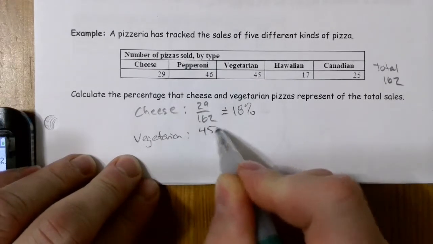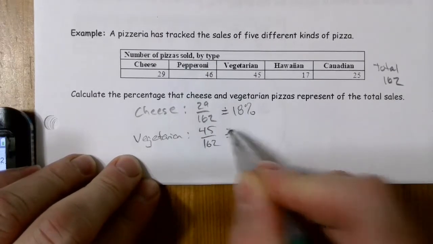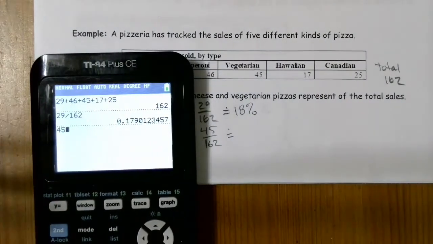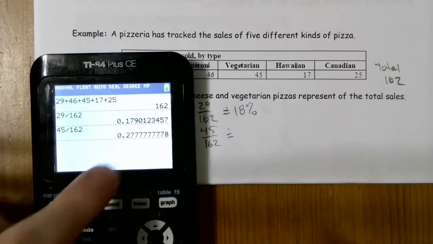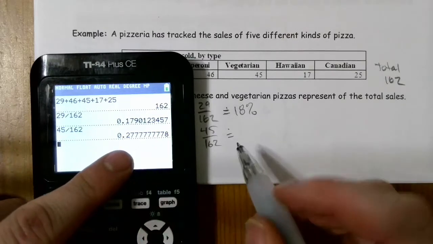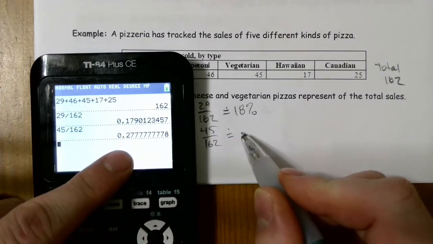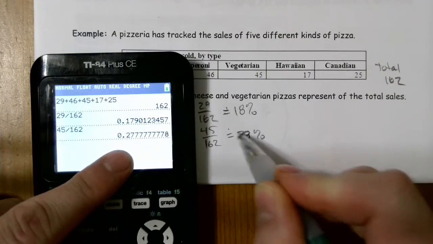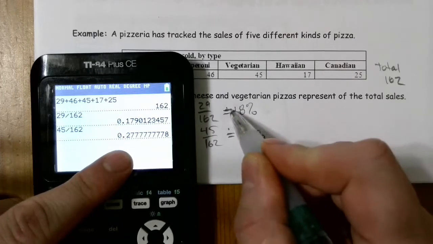That is 45 out of 162. So let's go to our calculator once again. 45 divided by 162. And when we move that decimal point over, that's going to be approximately equal to, if I round that to the nearest whole, 28%. It's approximately 28% of the population there.